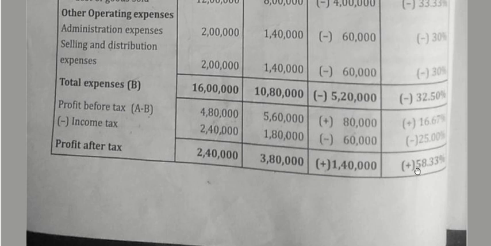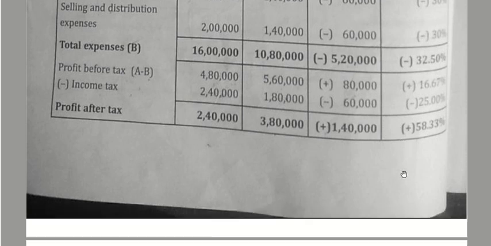So if you see here, only here there is a percentage increase. Last year it is 2 lakh 40,000, the current year it is 3,80,000. So it's basically an increase of 1,40,000. So 1,40,000 divided by 2,40,000 into 100, you get 58.33%. When it's an increase, you put it in the plus sign.